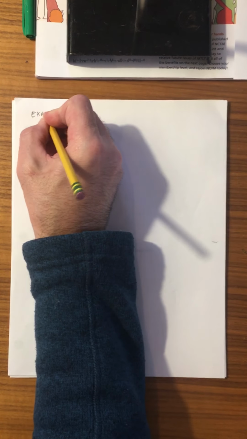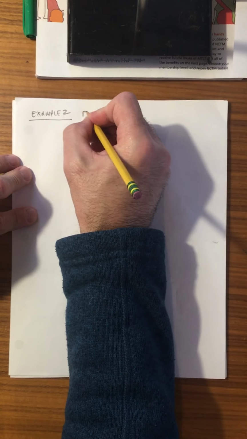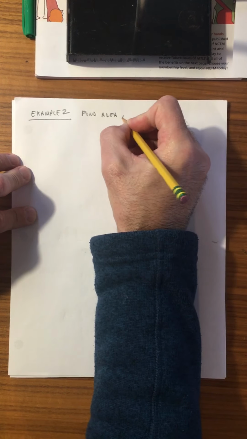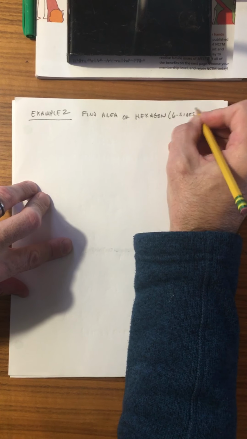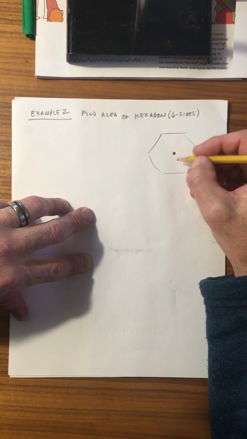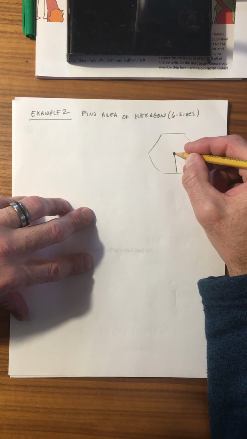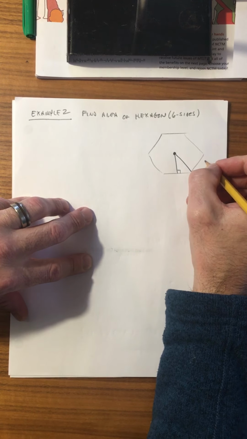All right, let's do another example. And let's find the area of a hexagon, which is 6 sides. I'm going to draw a sketch, not to scale. I'll do the best that I can. Okay, and in this case, I'm going to draw some information here. There's the apothem, there's the radius, and the only piece of information we know is that the side length is 10 millimeters. All right, so there's a whole bunch of stuff we have to figure out.